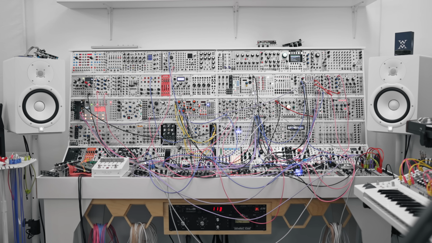So the notes are now all dancing a little bit randomly. I'm modulating both their volume and their brightness. Here's what it sounds like before any effects.